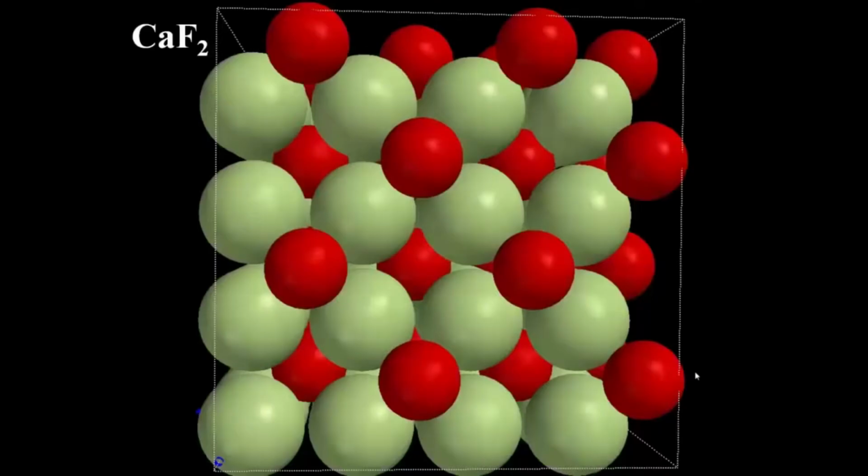Here's another example, calcium fluoride. You've got 1 calcium for every 2 fluorides. The calcium is 2 plus, the fluoride is 1 minus. It has a slightly different crystal structure to account for: rather than the 1-to-1 ratio of sodium chloride, you have a 1-to-2 ratio of calcium fluoride.